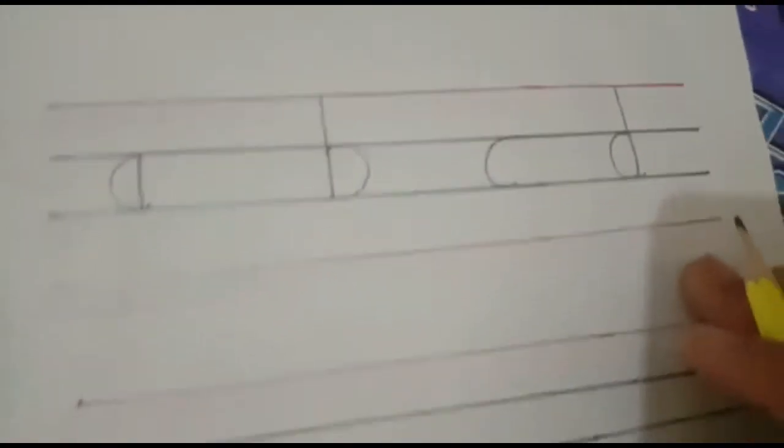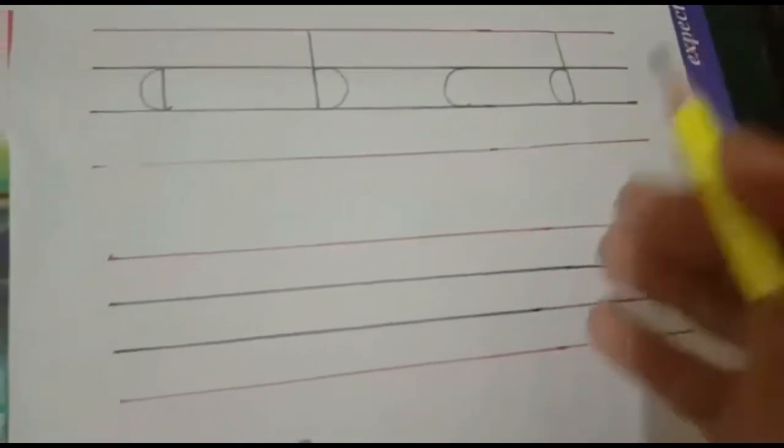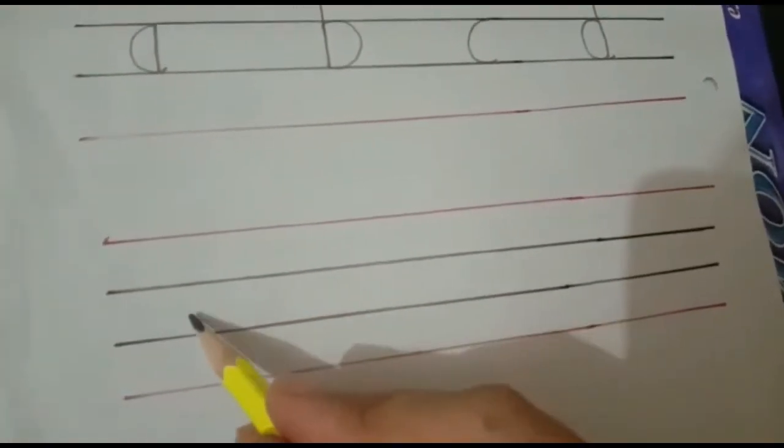Okay. Now next letter. Yes. Now, which is the 5th letter in alphabets? What comes after letter D? Yes, here I will write letter E.